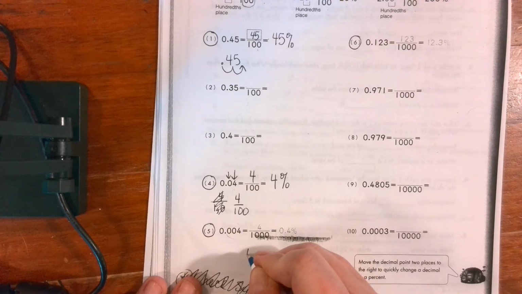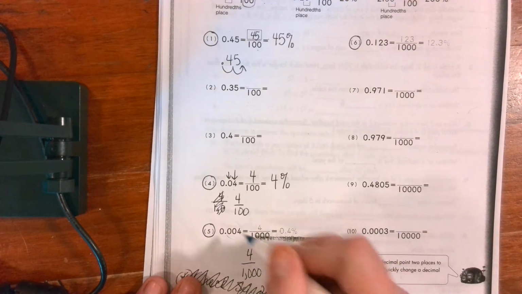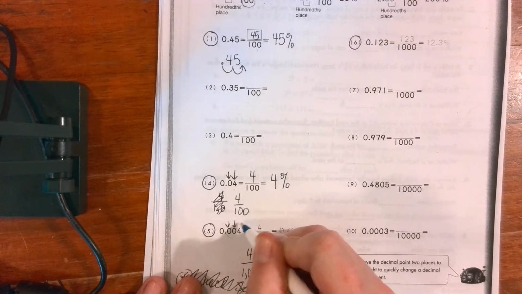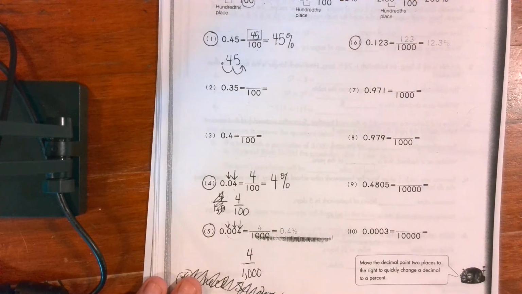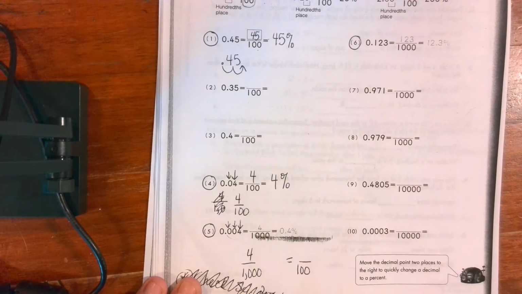So we're going to write it as 4 thousandths: tenths, hundredths, thousandths. But a percent needs to be over 100. So I'm going to have to convert this fraction into an equivalent fraction over 100.